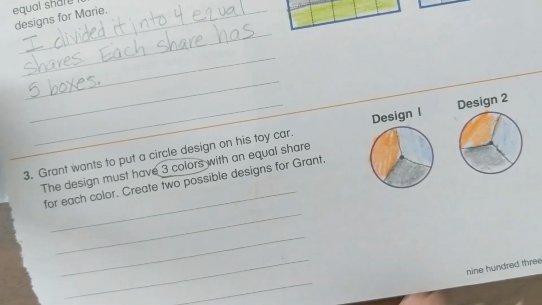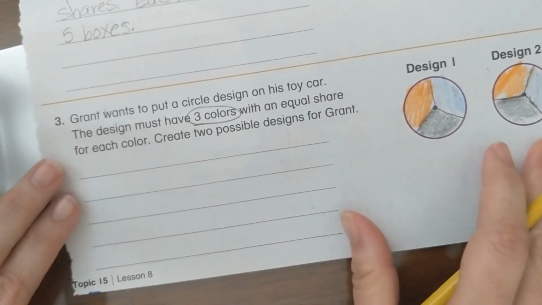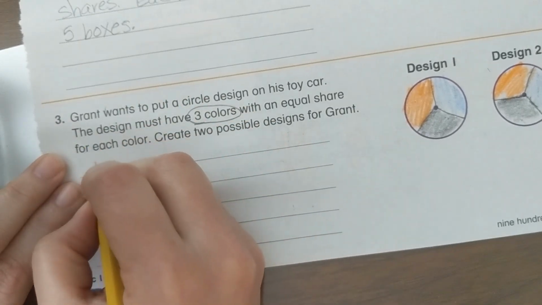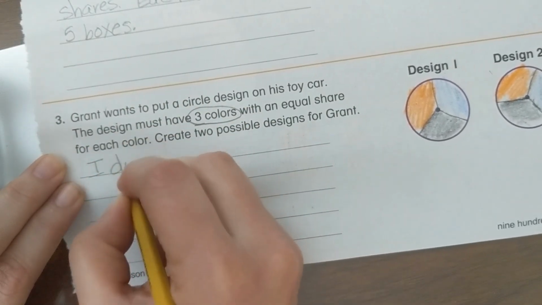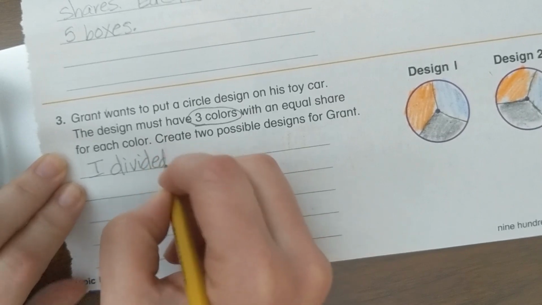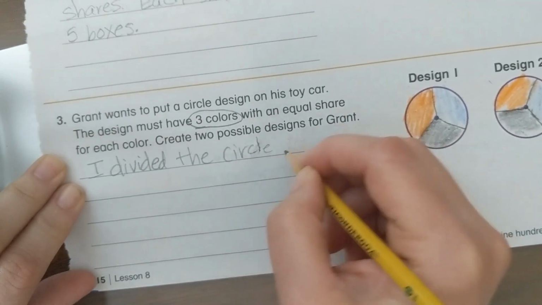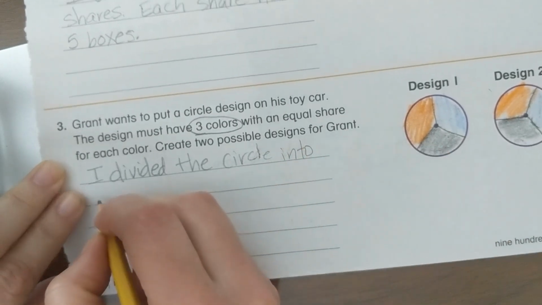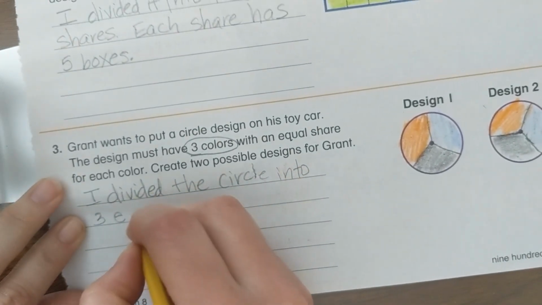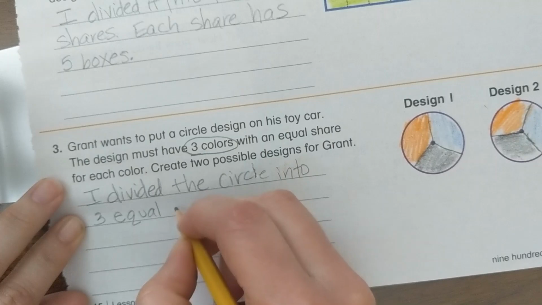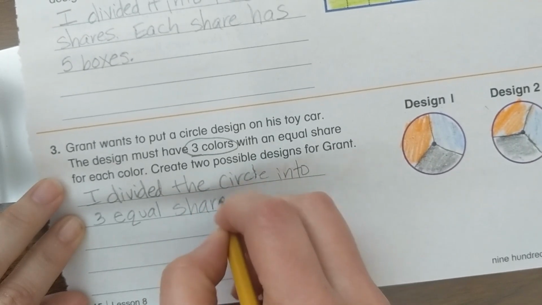Okay, and we need to explain our work. You're going to say, I divided the circle into 3 equal shares.